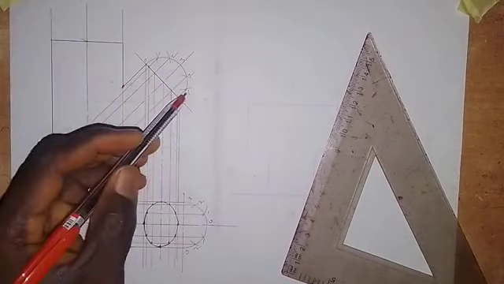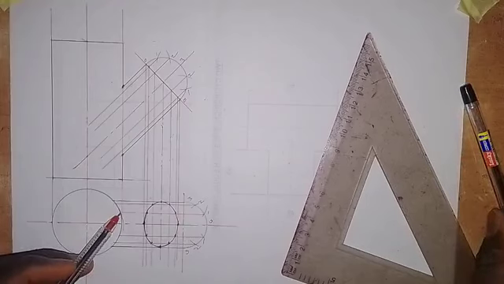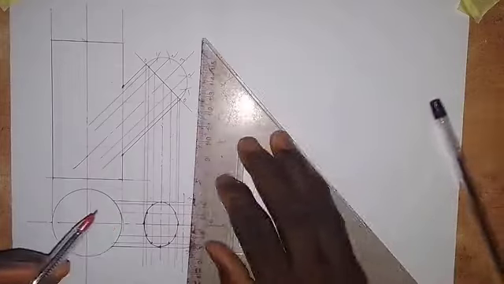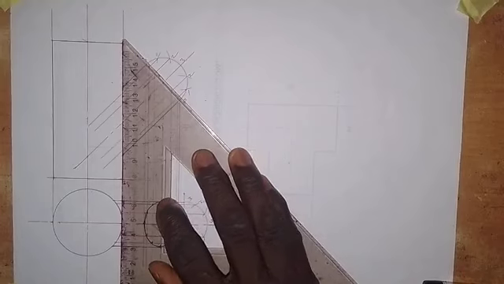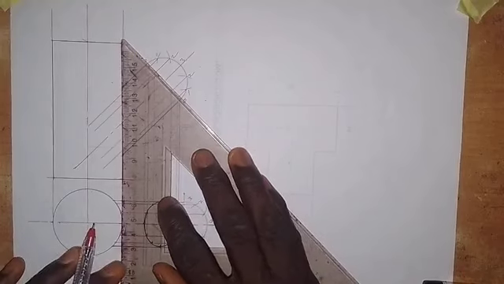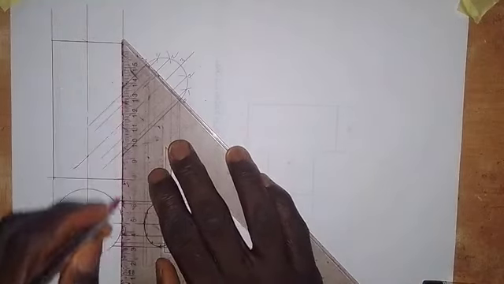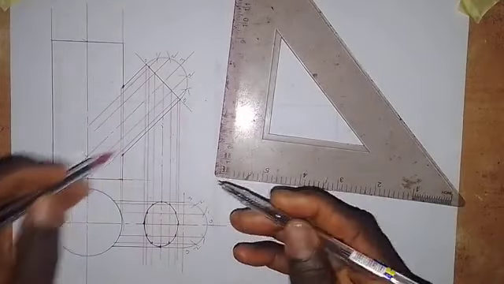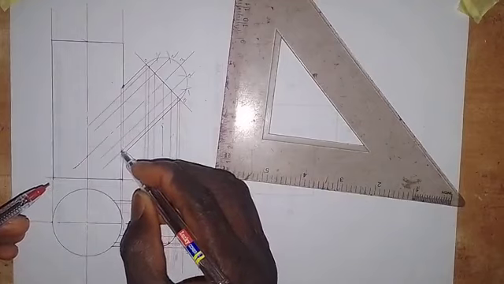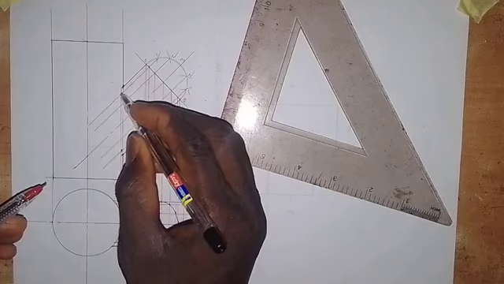Okay, now next is 1. So we have the horizontal line 1 touching the circle at this point here. Okay, so from this point, we are going to draw a vertical line. So for 1, we draw a vertical line from here, and it goes up like this. Okay, so this vertical line 1 intersects inclined line 1 at this point. So we take note of this point, and also 1 up here intersects at this point.